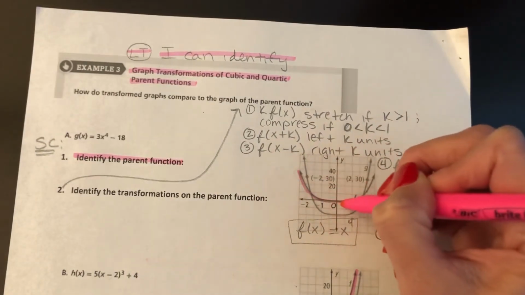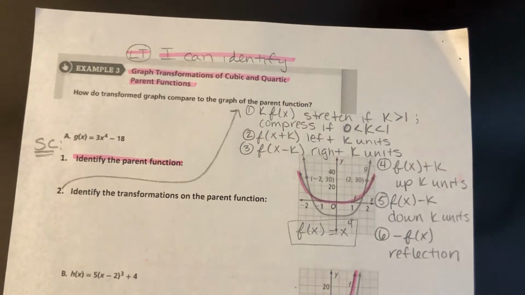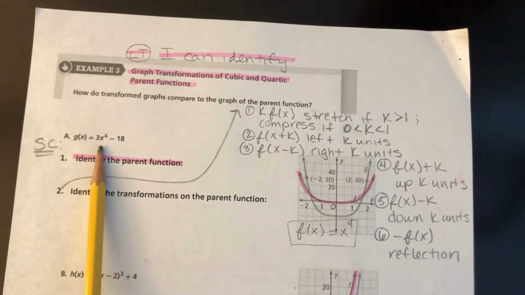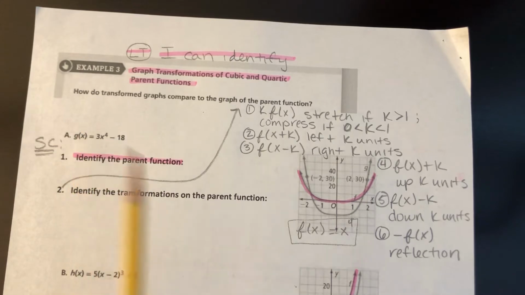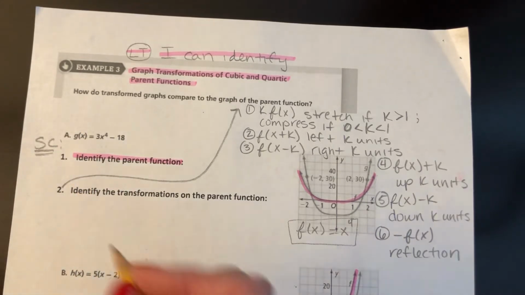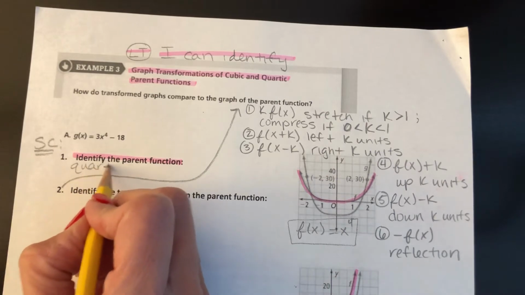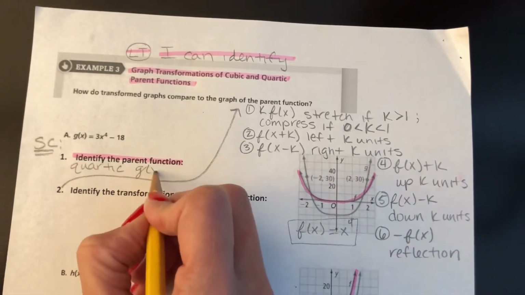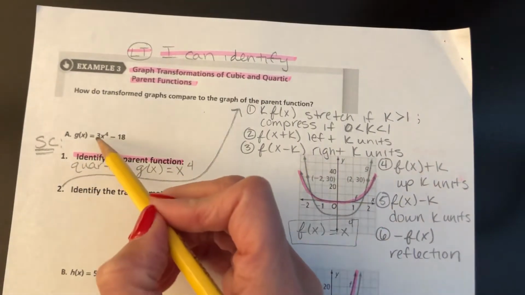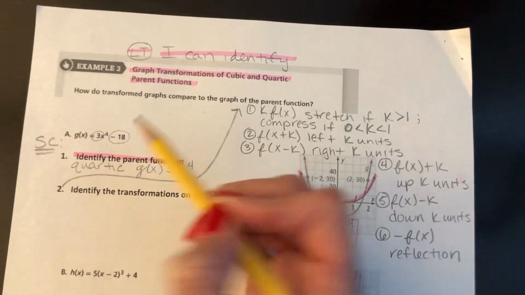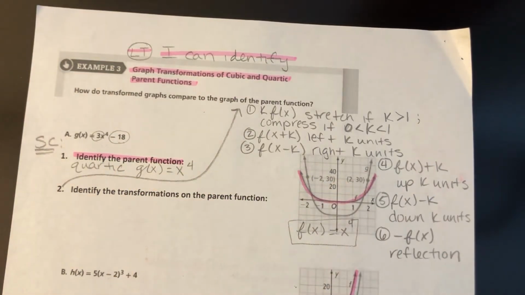Then here's our graph here. All right, so I'm going to look at my given equation here. So this is the equation for this graph here. And I notice that it's an x to the fourth. So my parent function is a quartic. And the parent function is g of x equals x to the fourth. So then I want to determine, what do these other pieces mean? So that's identifying the transformation. So that's step two. Step one, we identified the parent function.